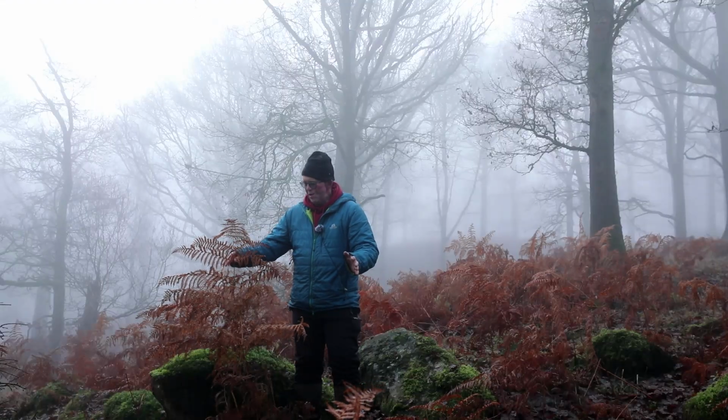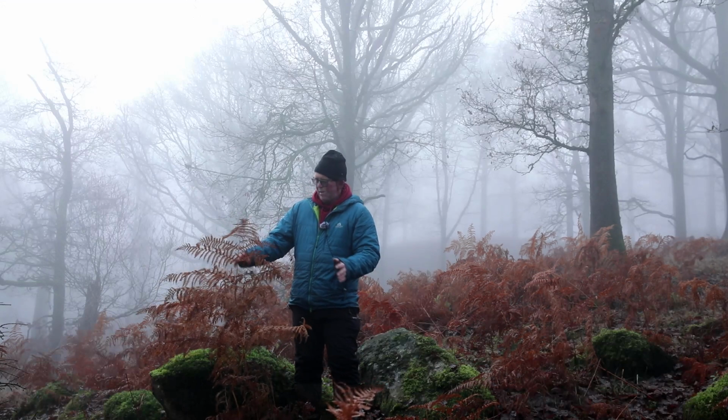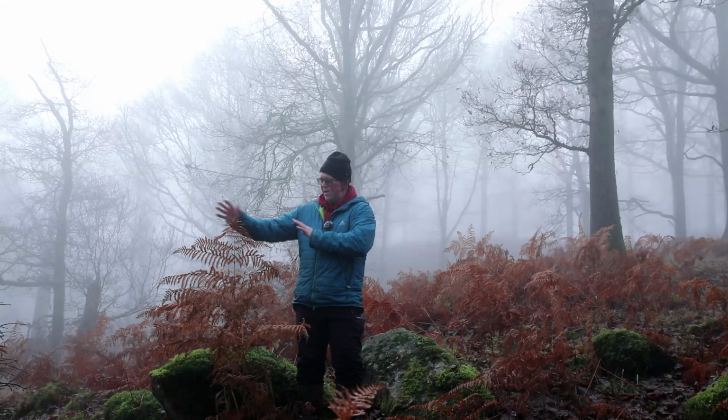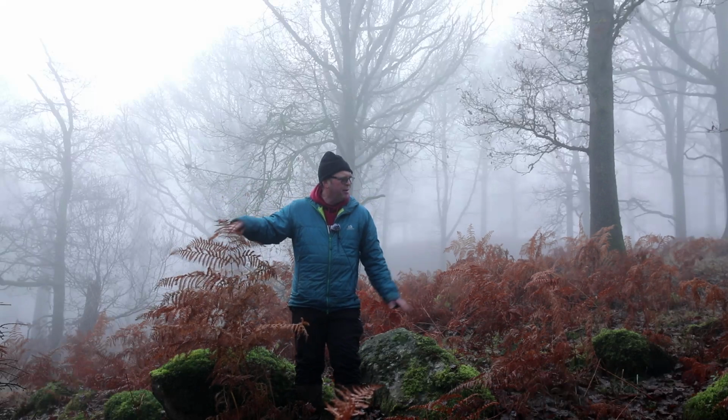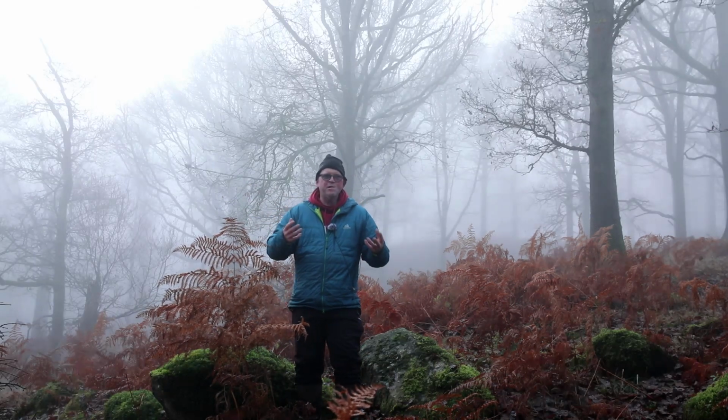At this time of year, we've got the wonderful ferns. In the right light, they cast a beautiful, delicate silhouette against the sky, but they've also got some wonderful, deep, rich orange colours.